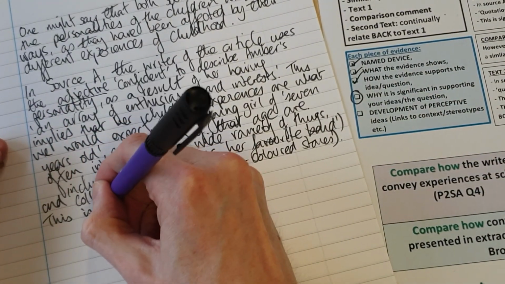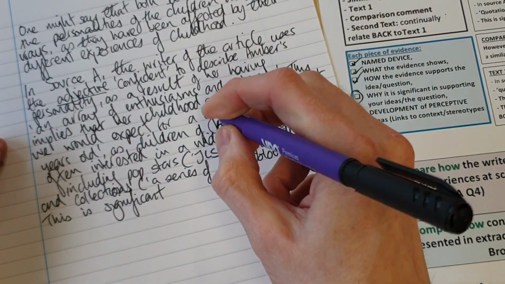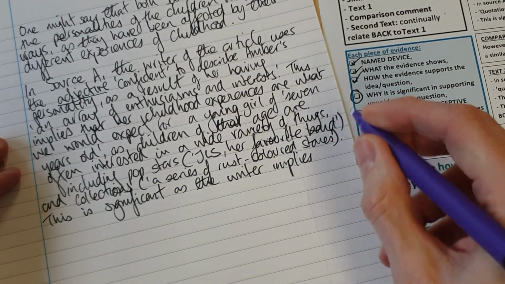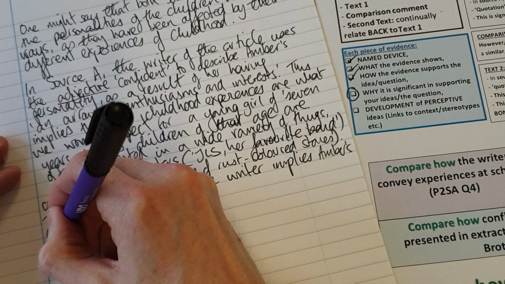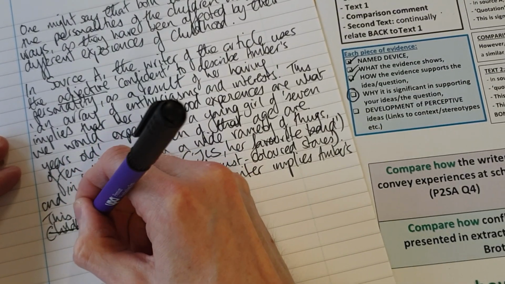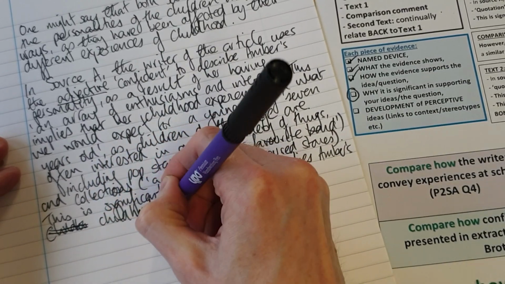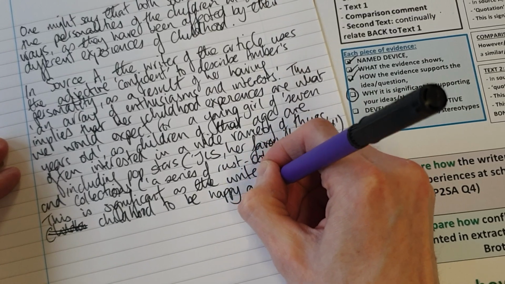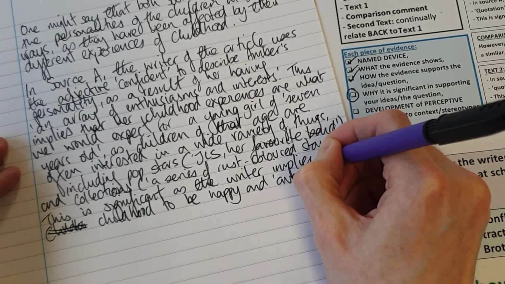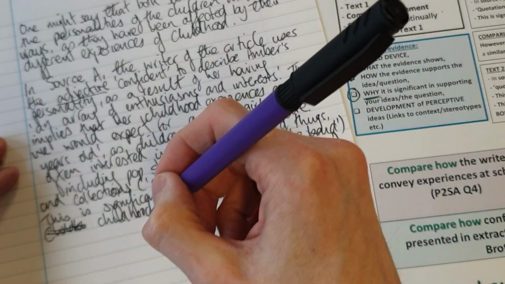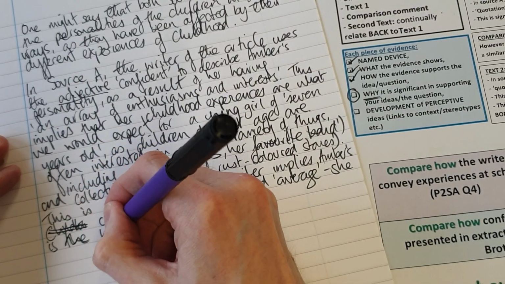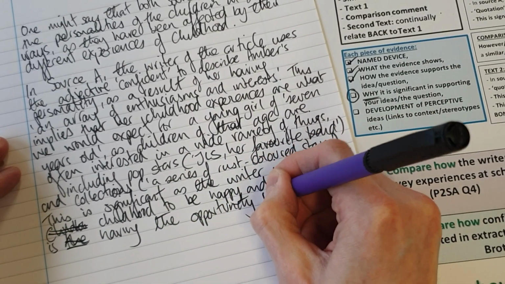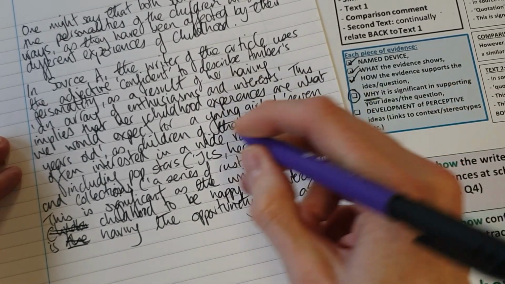So, this is significant, as the writer implies, always focus back to the writer. So as the writer implies, Amber's childhood to be happy and, again, let's quote it, average. Why? Here's why. She is having the opportunity to be a normal 7-year-old.